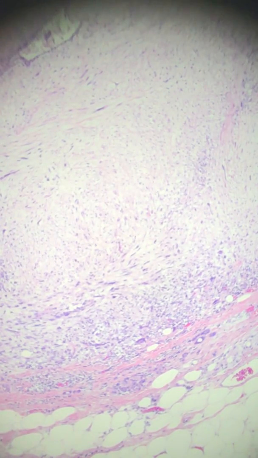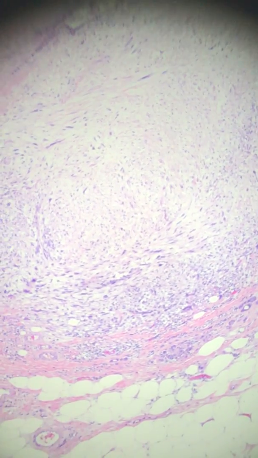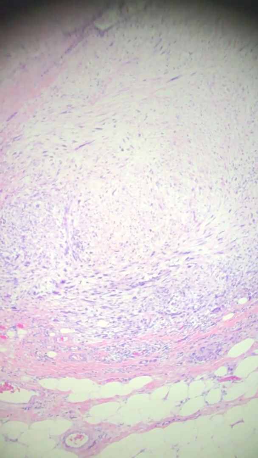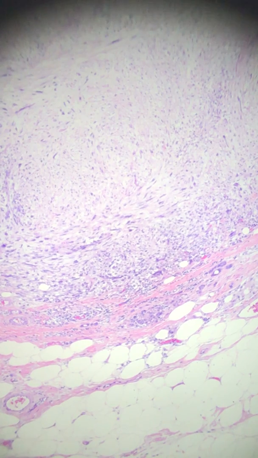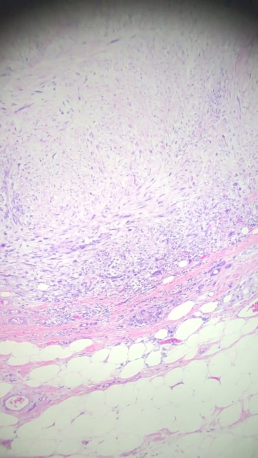Another thing that we see, and it's more appreciable at low power, but as we go in, we start seeing that we don't have a well-circumscribed border anymore. As you can see, we have fibroadipose tissue at the bottom of the screen, and we have some stroma.